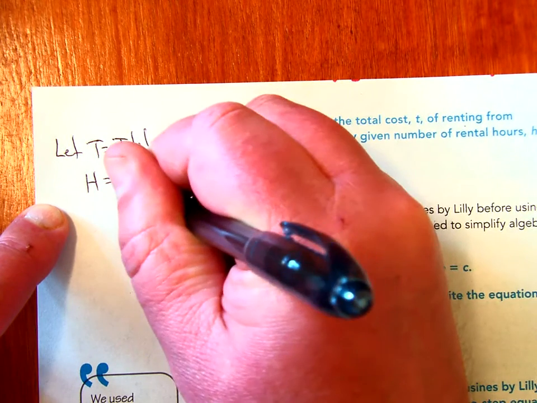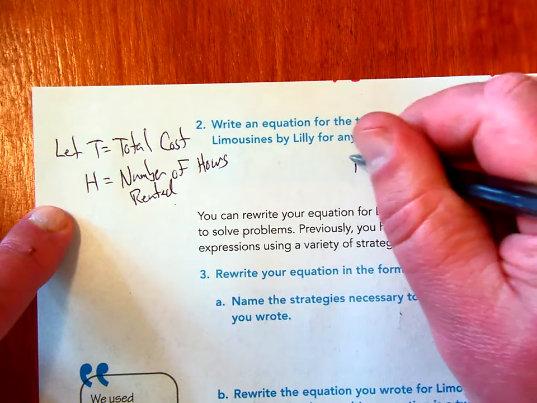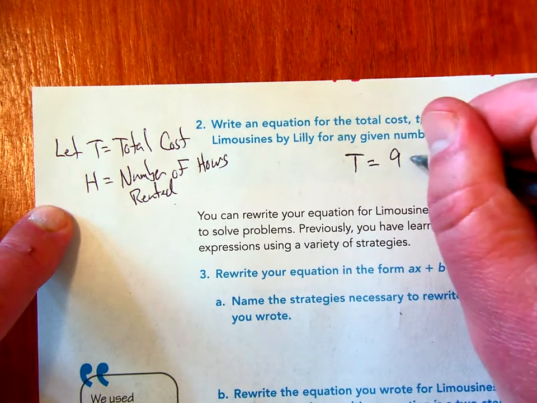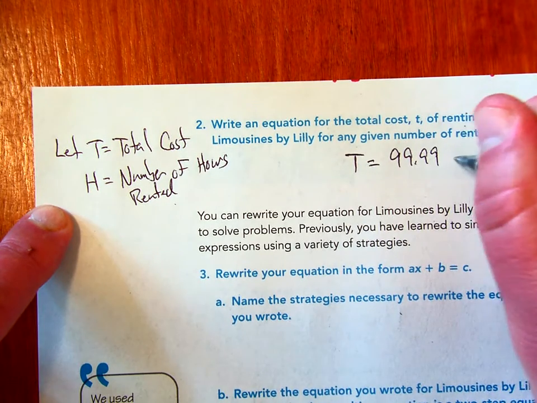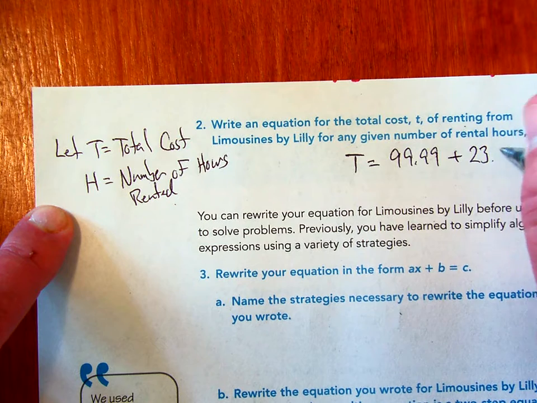Then total cost is the first hour plus the rental charge, 23.75, times H minus 1.